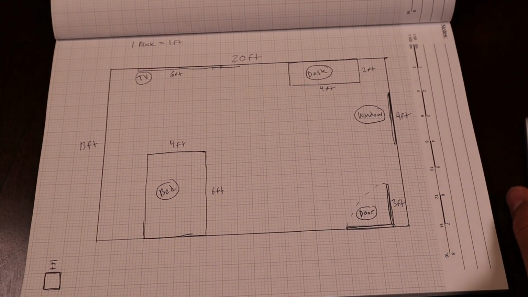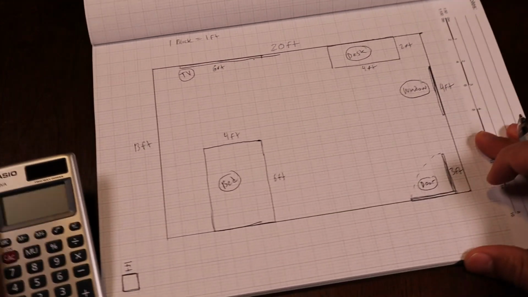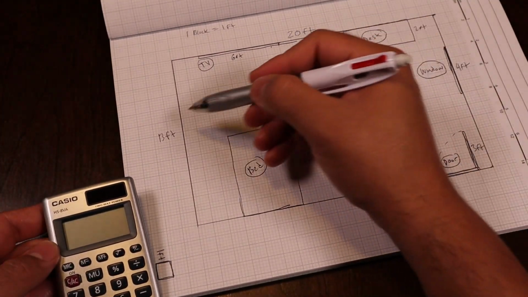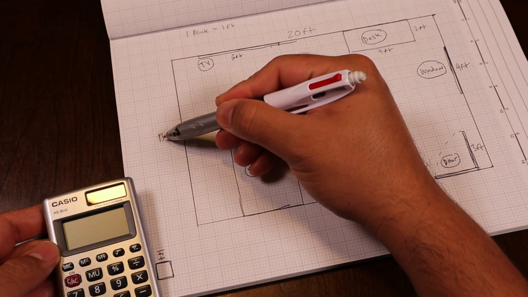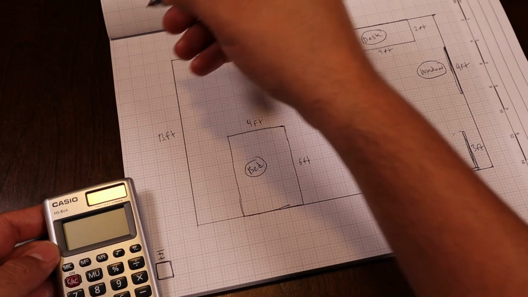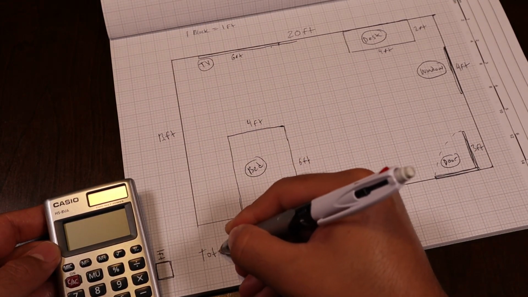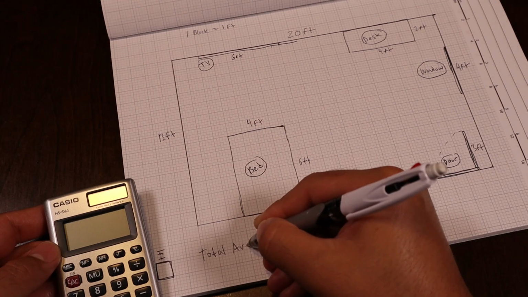Next, what I want to do is to start getting an idea of how much area is being taken up, or how much area the room has. So the total area of the room is simply 13 feet times 20 feet.